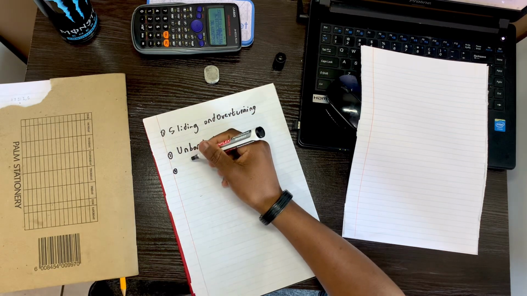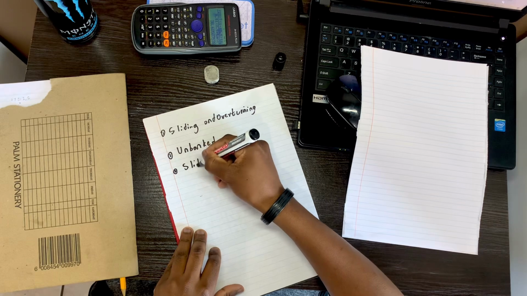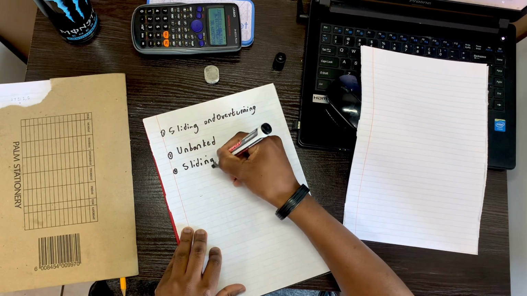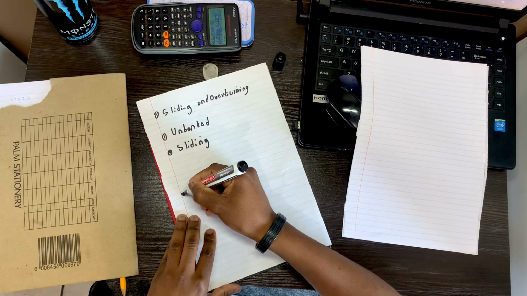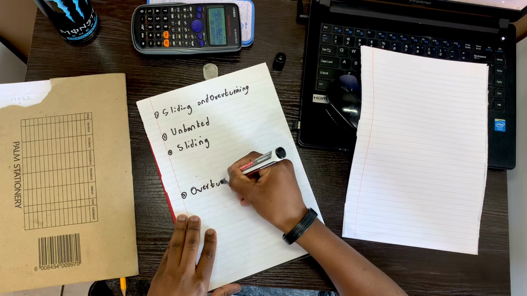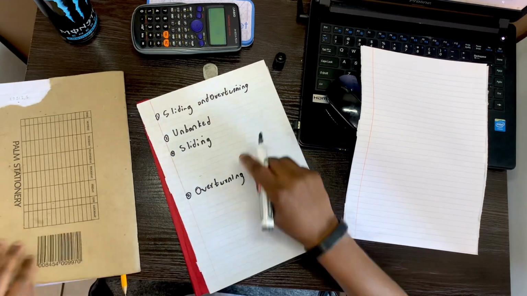One is for when the car is sliding, and the other is for when the car is overturning.